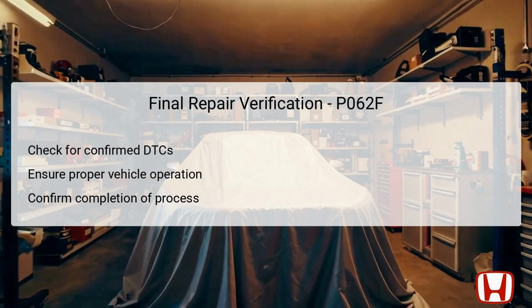Final repair verification is a critical step in confirming that the issues associated with DTC P062F have been effectively resolved. Once repairs are made, the technician should once again check for any confirmed DTCs using the HDS. It's essential to assess the vehicle's overall functionality to ensure it operates as intended without the recurring error.